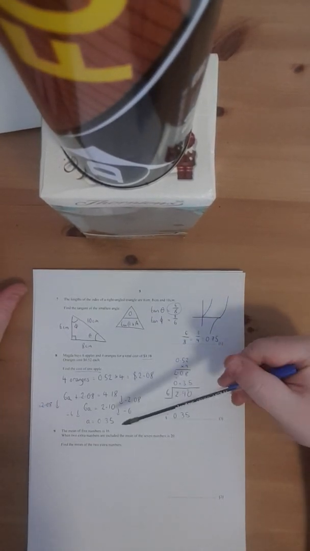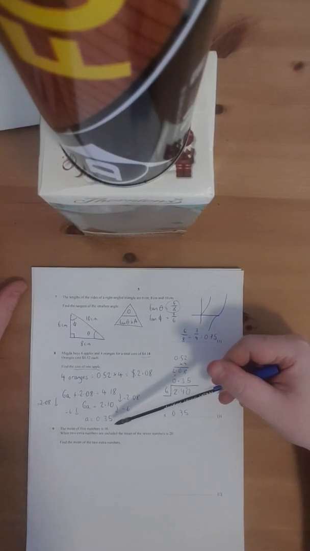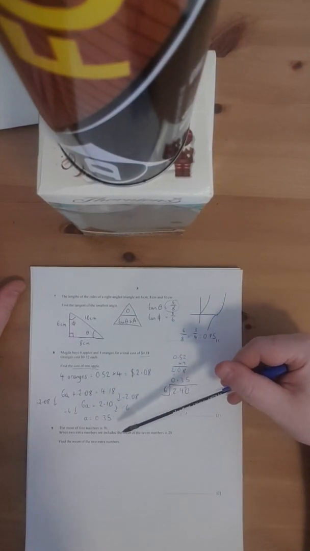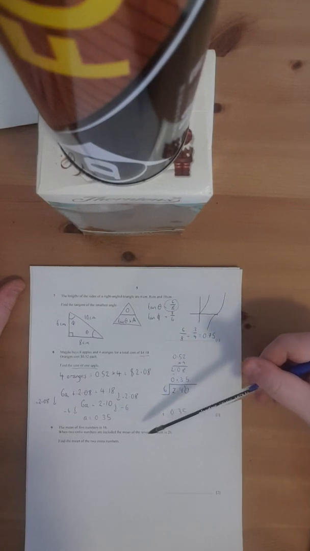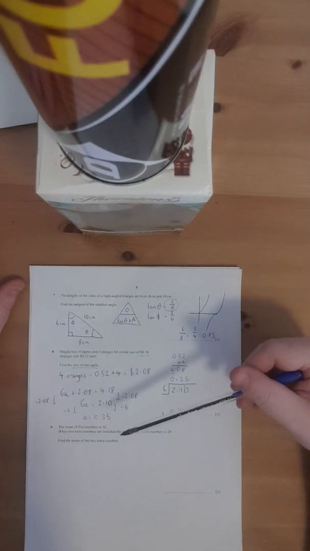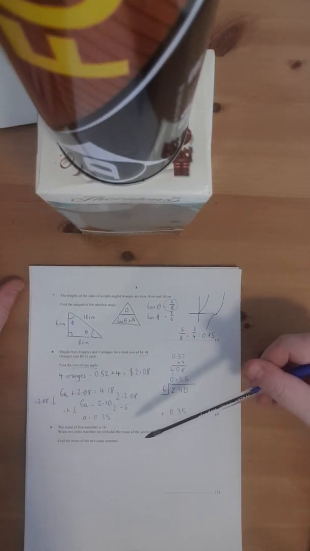So the mean of 5 numbers is 16. When 2 extra numbers are included, the mean of the 7 numbers is 20. Find the mean of the 2 extra numbers.